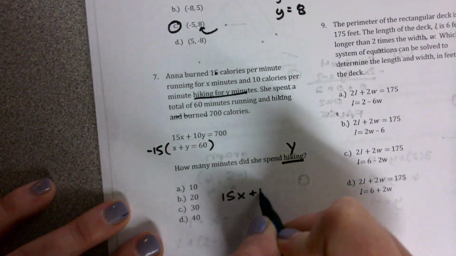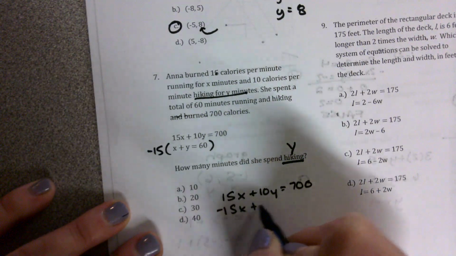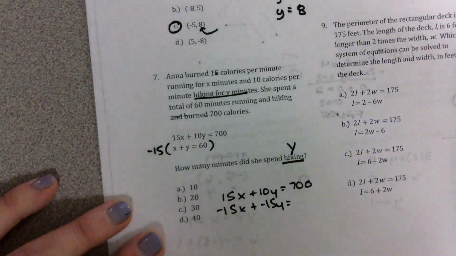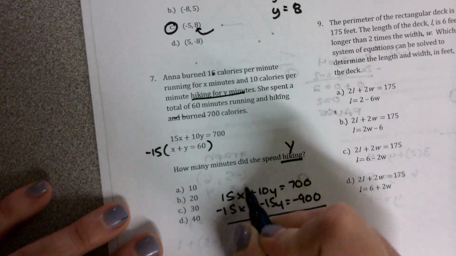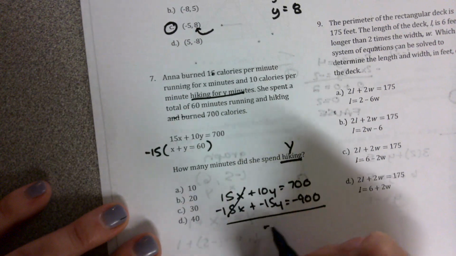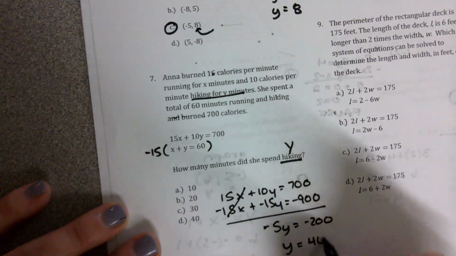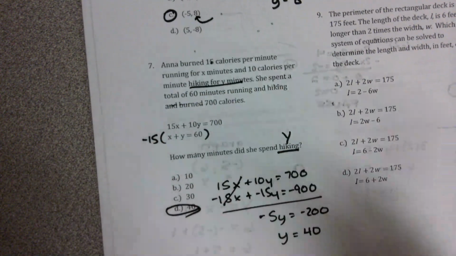So 15x plus 10y equals 700. Negative 15x plus negative 15y equals negative 900. These are going to cancel. We're going to get negative 5y equals negative 200. Therefore, y equals 40. Be careful. If you solve for x, you're going to get 20.